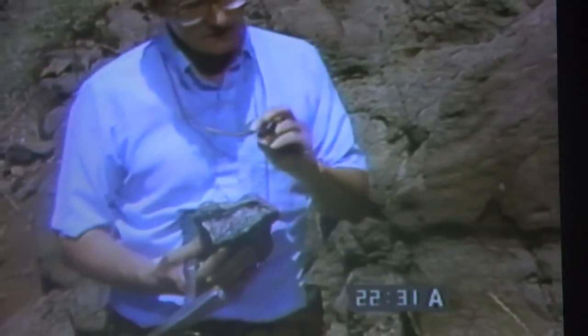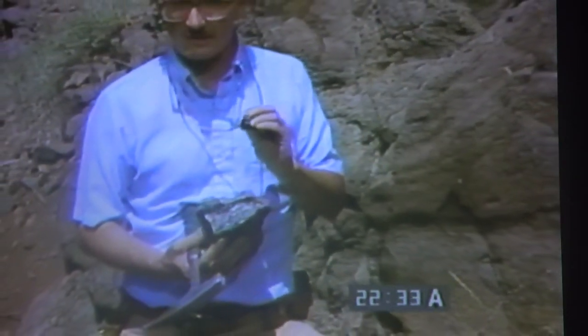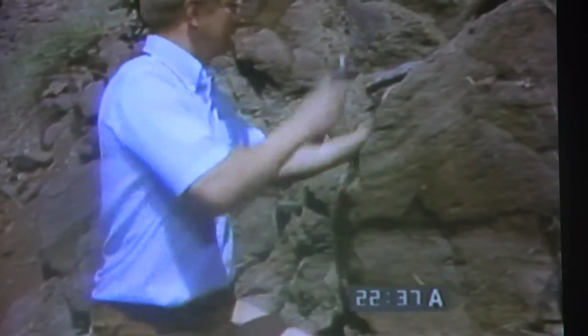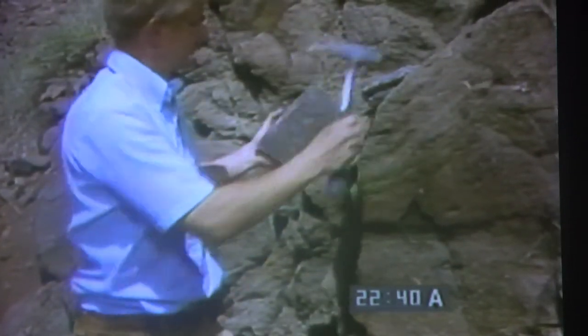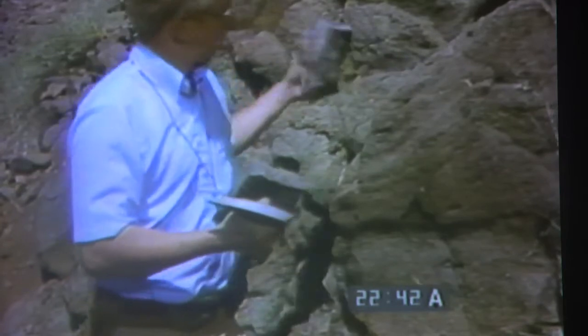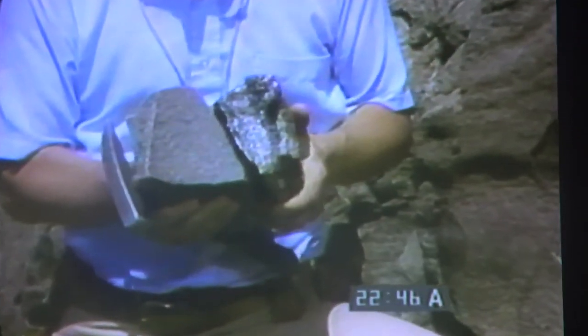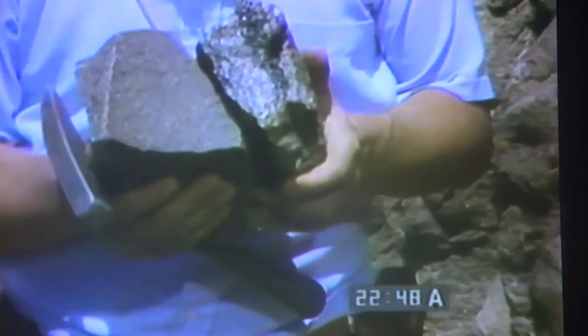Then I can use a hand lens to look closely at the texture and to see what minerals are present. Obviously, these two rocks are very different, so let's use what we've learned to identify them.